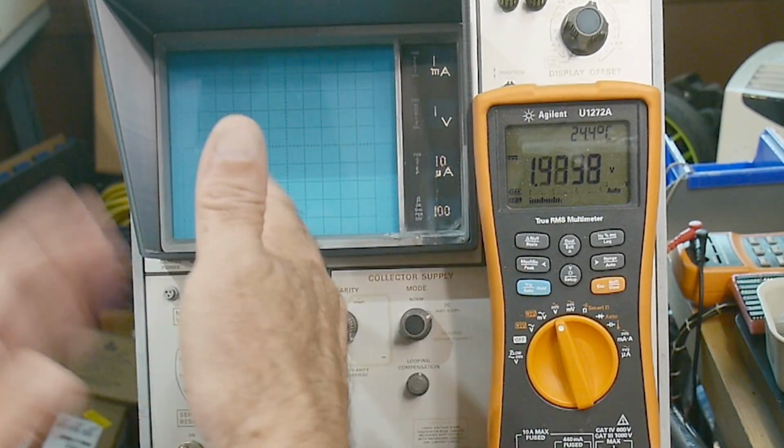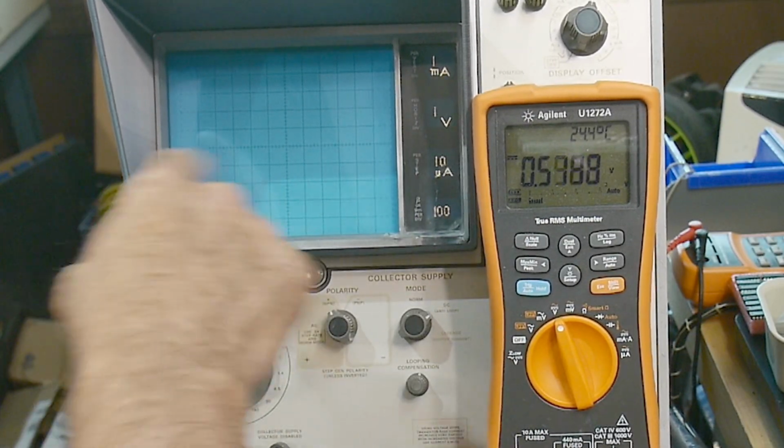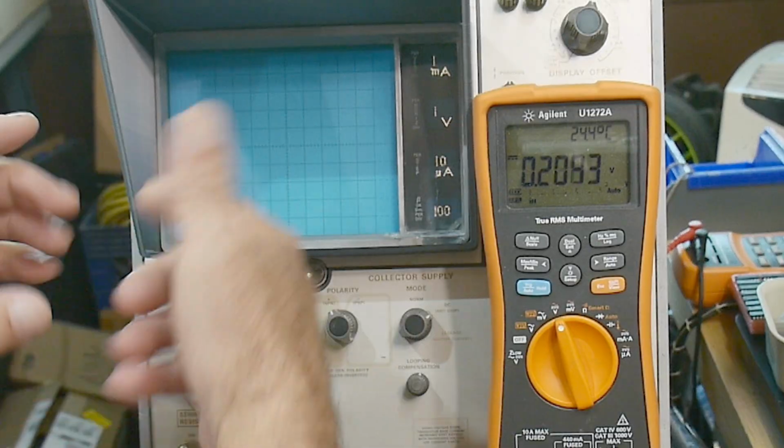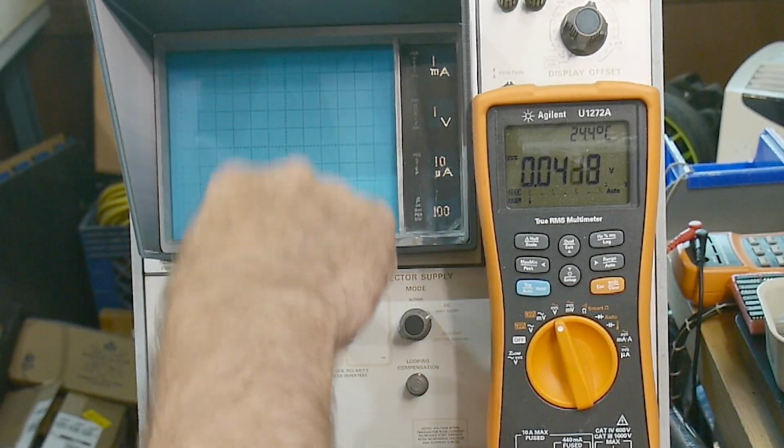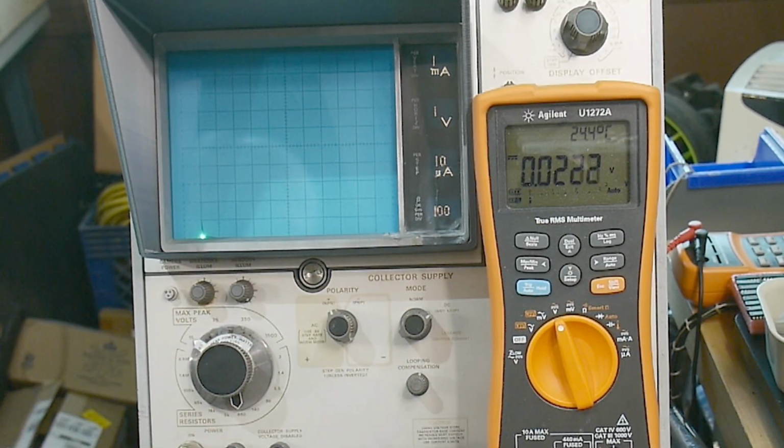And we can change the scale. I can make it 1 volt per division or 1 microvolt per division. I can make it anything I want, but it's volts in this direction. And it's amps in this direction. So let's go ahead and hook that up.